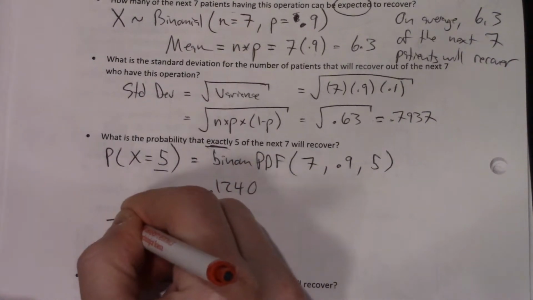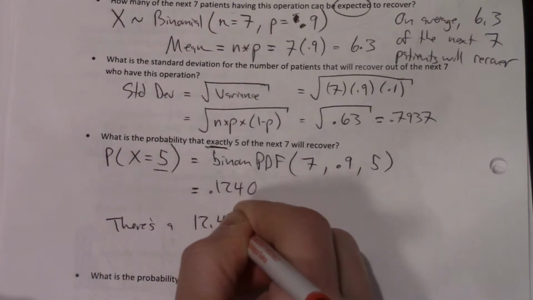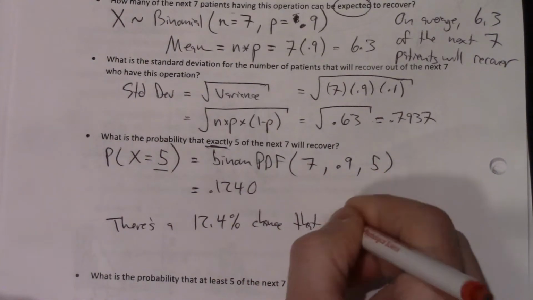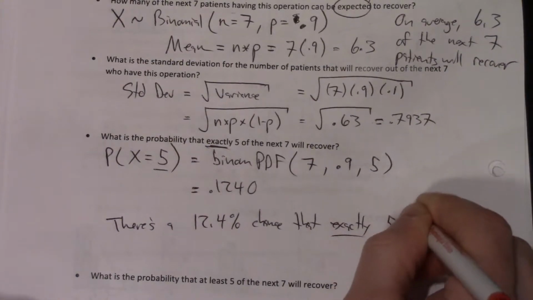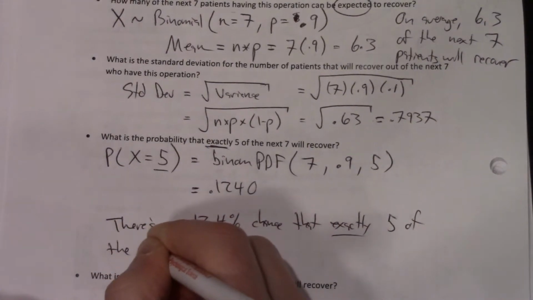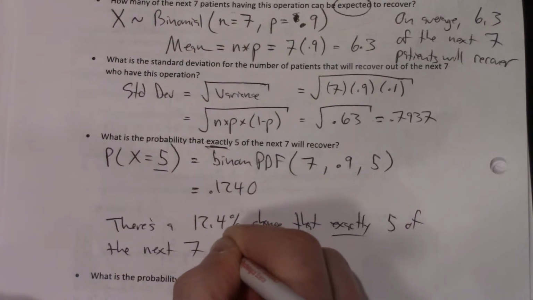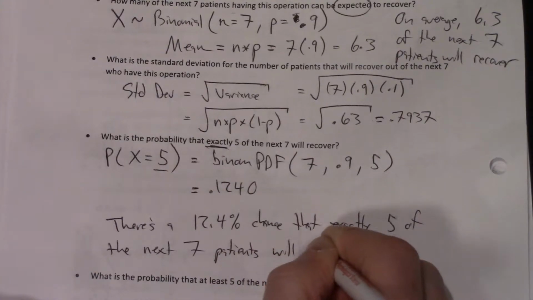This means something like there's a 12.4% chance that exactly 5 of the next 7 patients will recover.